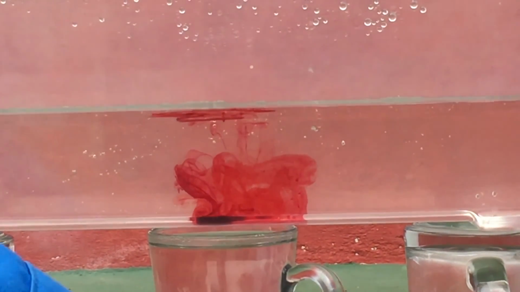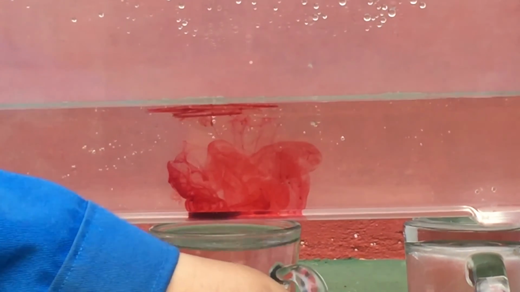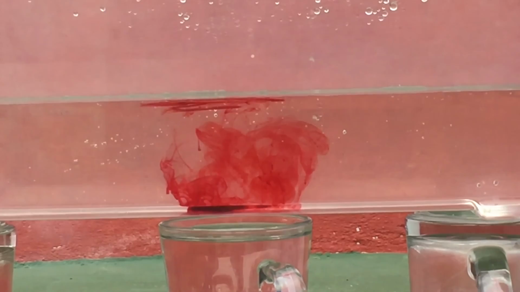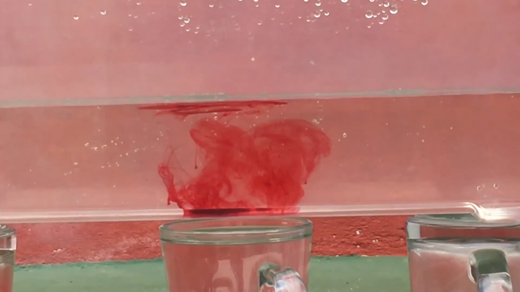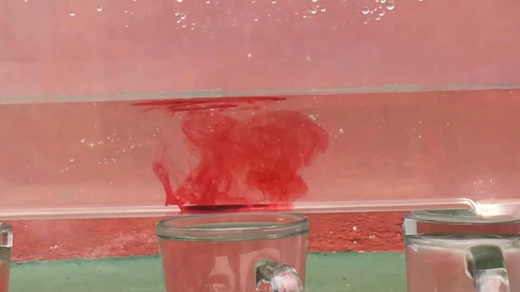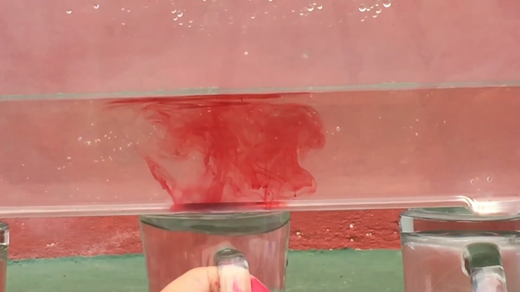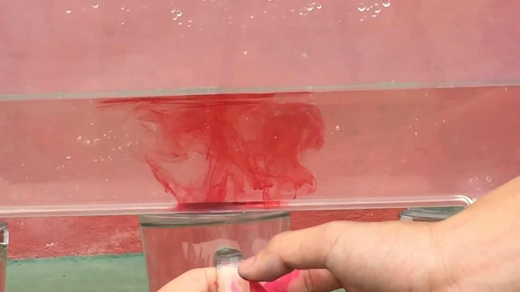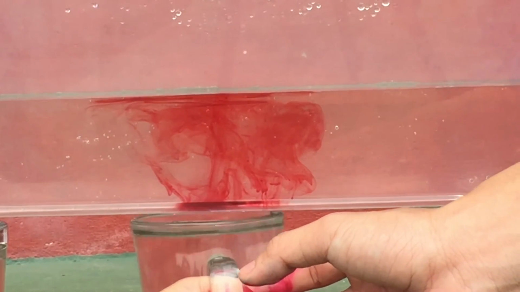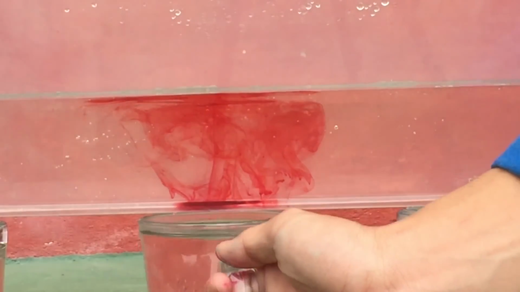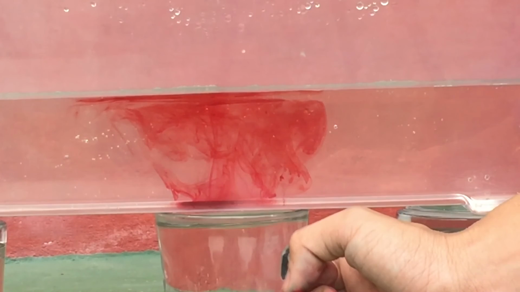And we put hot water under the dye color. As you can see, the dye water moves upwards.